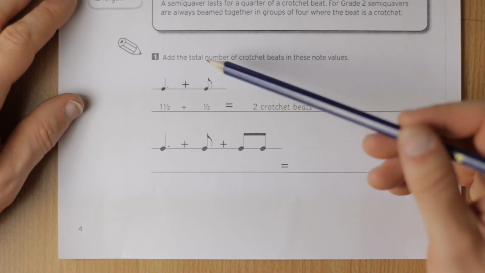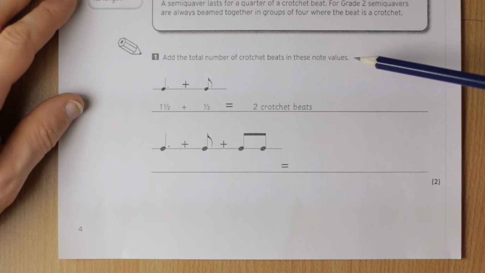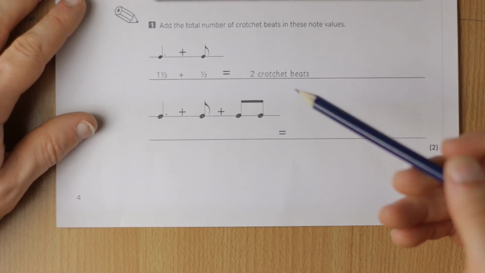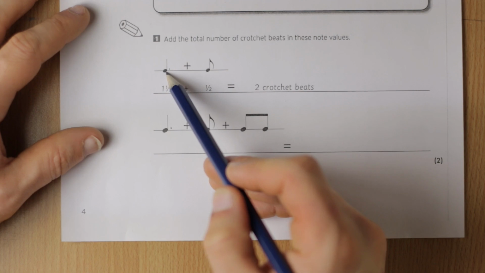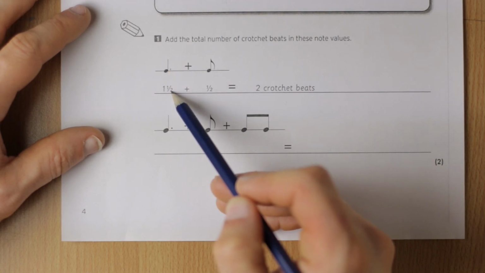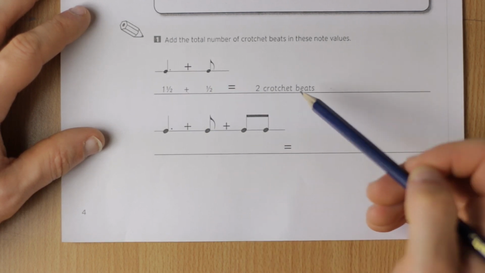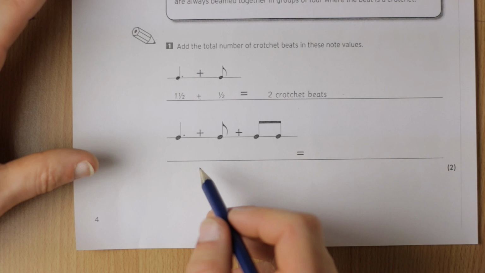Right, so let's get on with it. Question 1. Add the total number of crochet beats in these note values. You've got an example here. That's a dotted crochet, 1.5, so we've done that underneath, plus a half equals 2 crochet beats. You need to do the same thing, so I'll just do one for you.